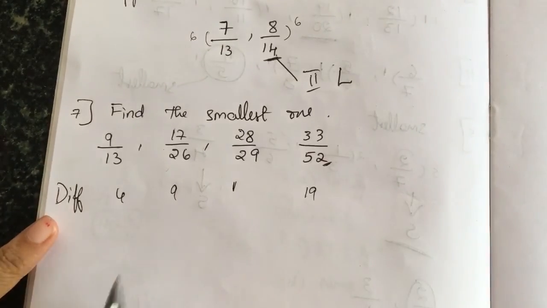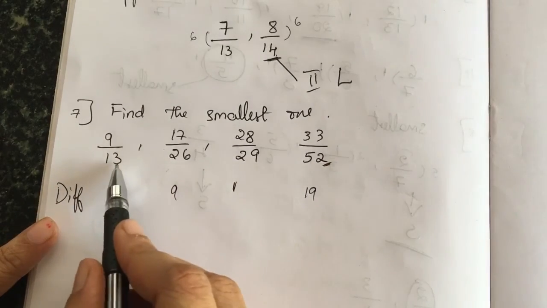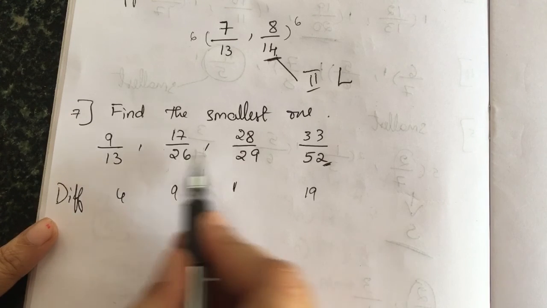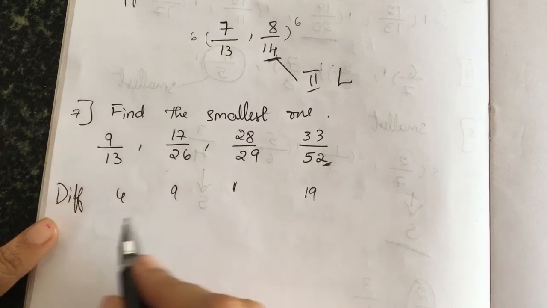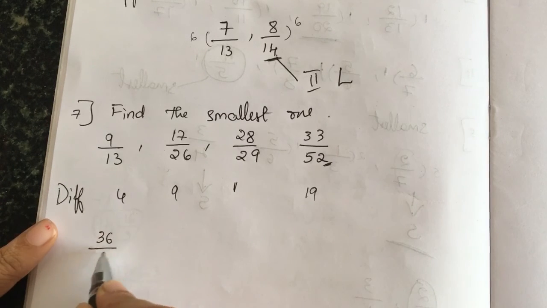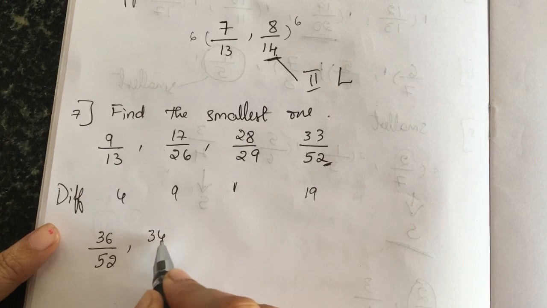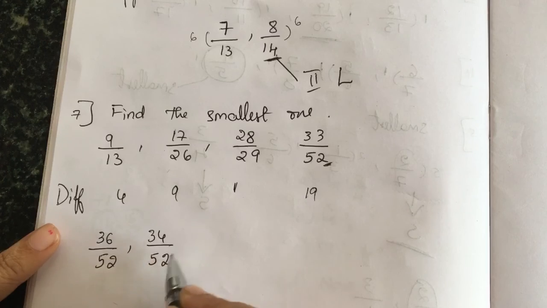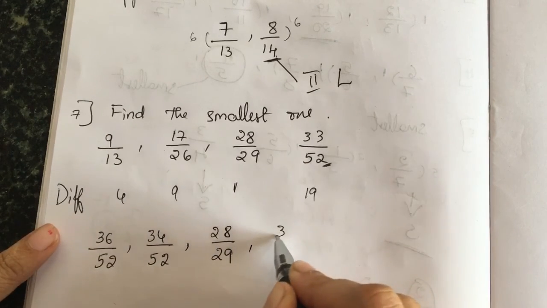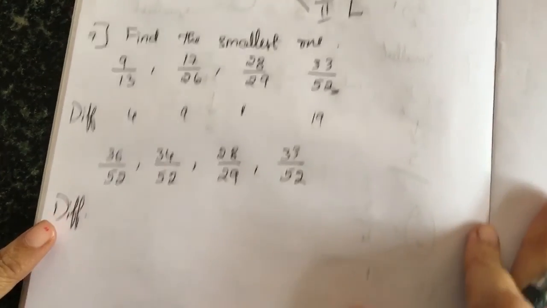But the thing is, usually what you have to do is you need to convert them. So this is the multiple of these two things, right? So if I multiply 4 to this, so that this will be 52. So 9 into 4 in terms of 52 if I'm writing, into 2. This one I'm taking as it is, and 33 by 52. Now you go for finding the differences.